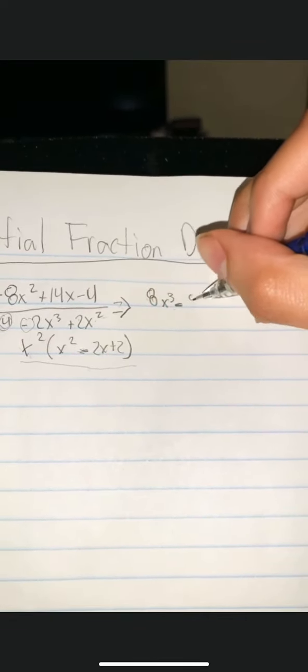So we basically just turn this into, I'm going to rewrite the numerator. So I will rewrite it minus 8x squared plus 14x minus 4. And then for our factored denominator, this is what we get. So there we go. This is our first step. What we just did is we factored our denominator from this to this, and I rewrote it. And now we can go into separating the categories.